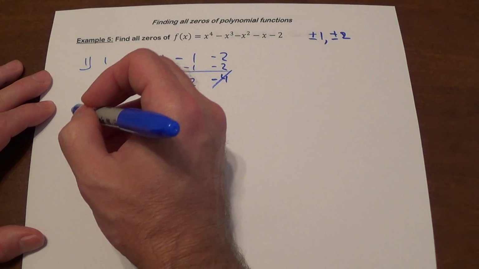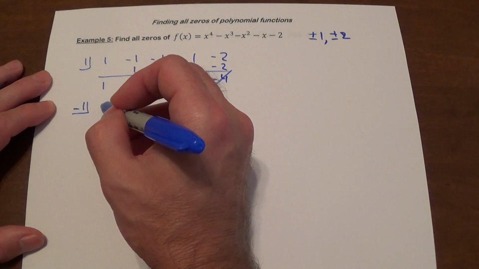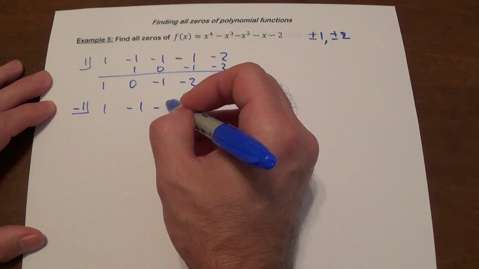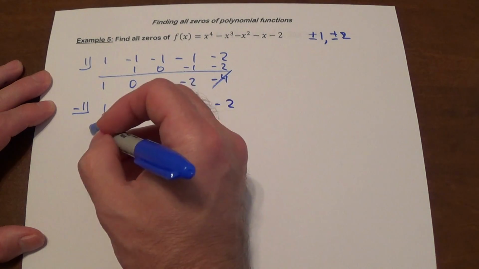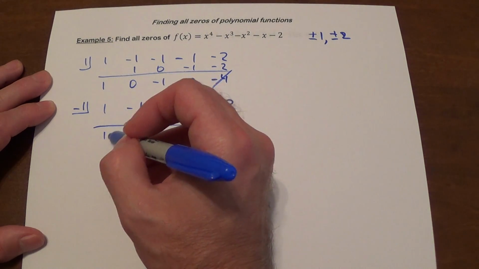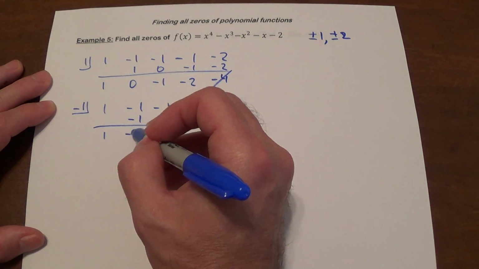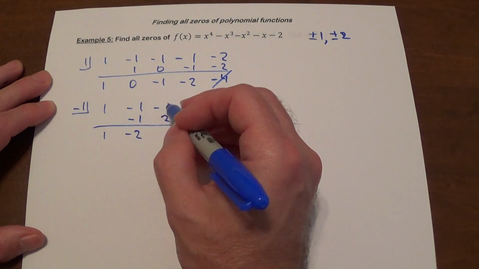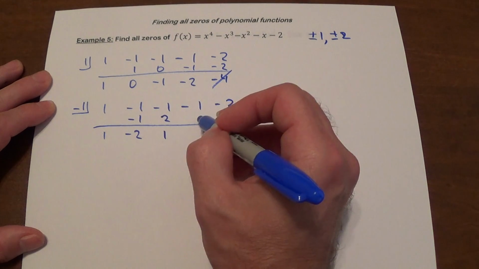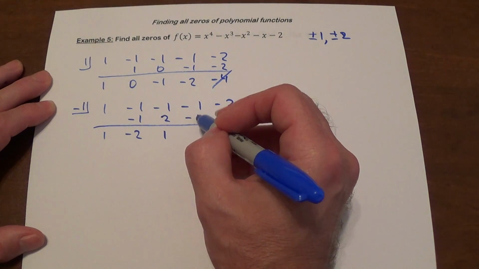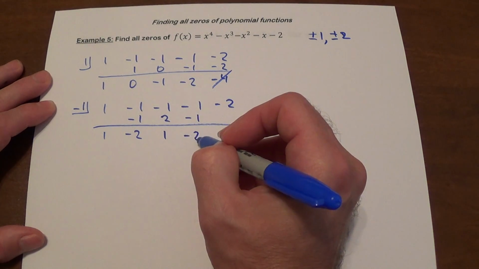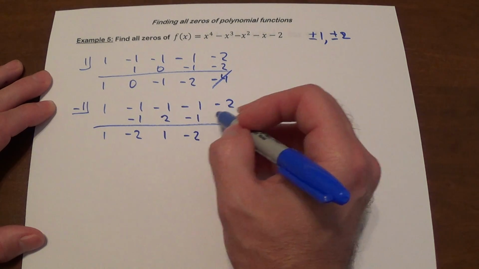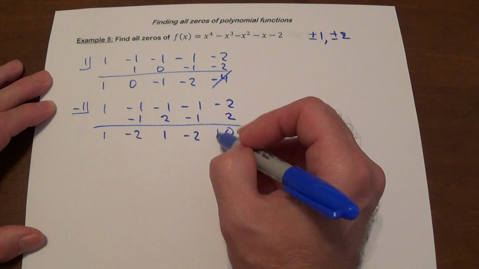Let's try negative 1. 1, negative 1, negative 1, negative 1, negative 2. 1, negative 1, so negative 2. Negative 1 times negative 2 is 2. Add these, that's 1. Times negative 1 is negative 1. That gives us negative 2. Multiplied by negative 1 is 2. And we have 0. Excellent.